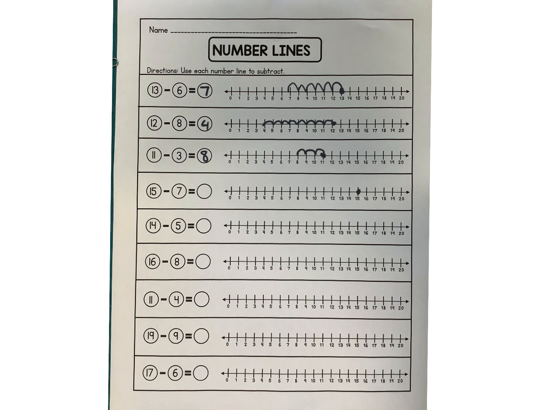15, we count back 7. 1, 2, 3, 4, 5, 6, 7. 14 minus 5. 14, subtract 5. 1, 2, 3, 4, 5. 16 minus 8.